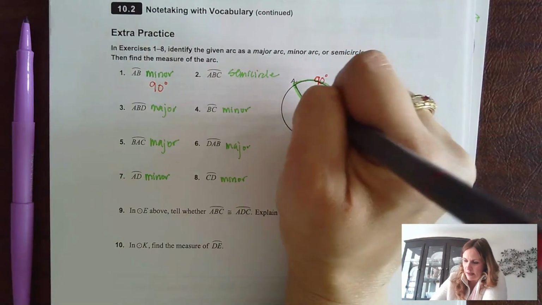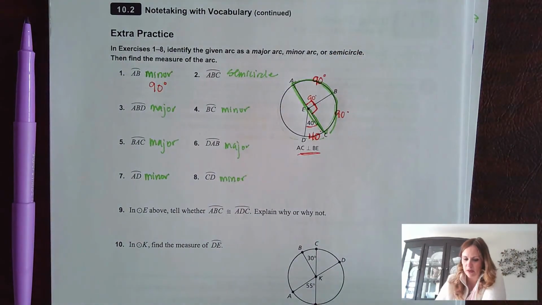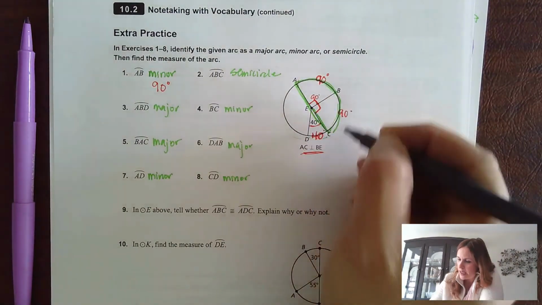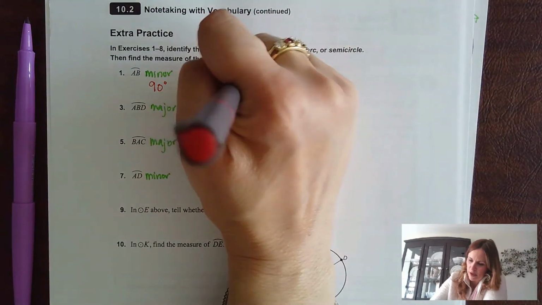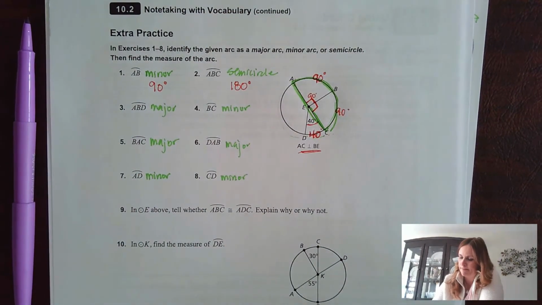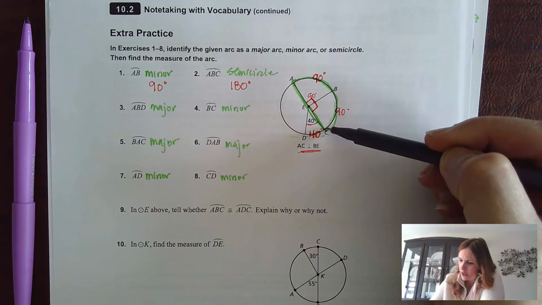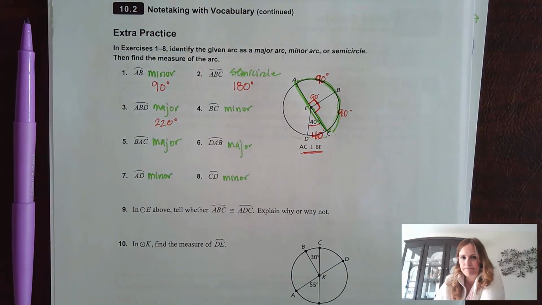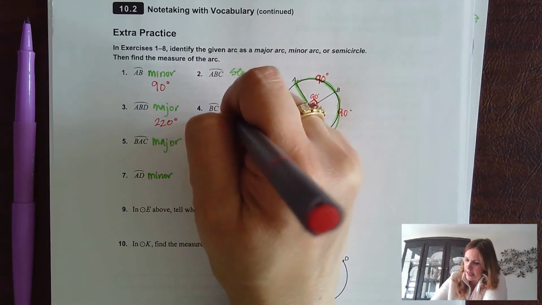What do you know about B to C? Well, hopefully you know that that's also 90 degrees because this has to be a right angle as well. I didn't really ask you for that measurement, so we'll just mark it on my diagram and go from there. So A to B to C is a semicircle. We know the measure of a semicircle has to be 180 degrees. All right, now to the next one, A to B to D. I'm going to go 180 degrees plus 40, which gives me 220 degrees. All right, B to C, that was that other one. Oh, I did ask you for that one. So that's 90 degrees.